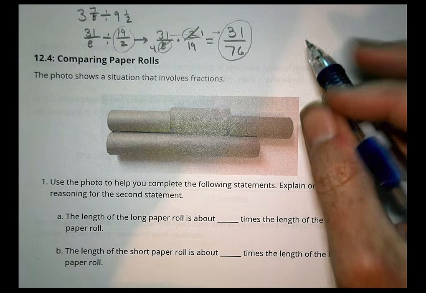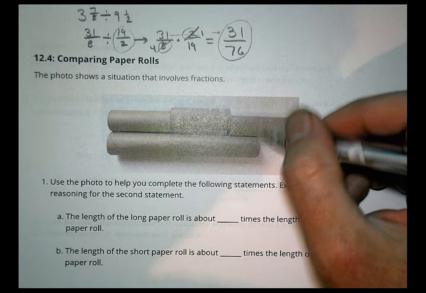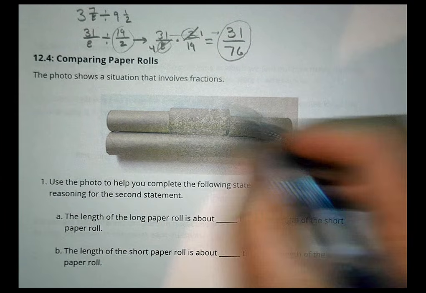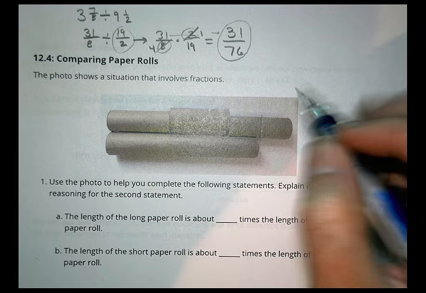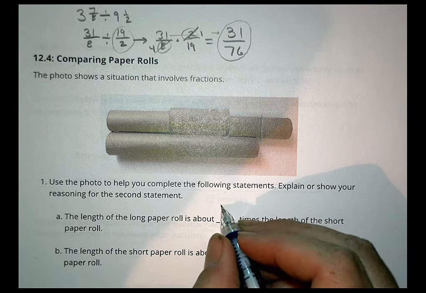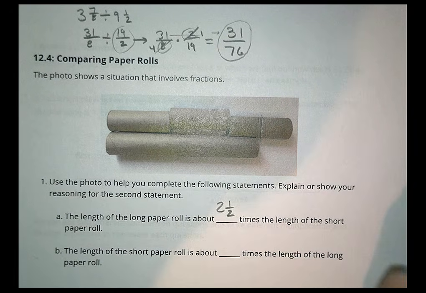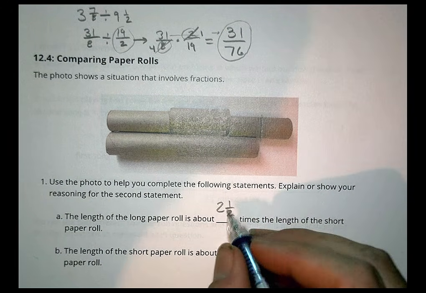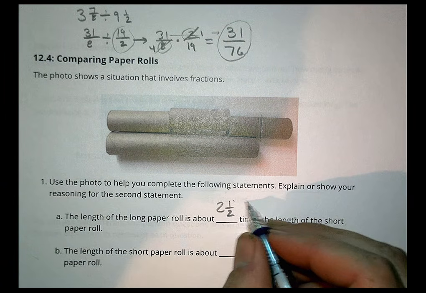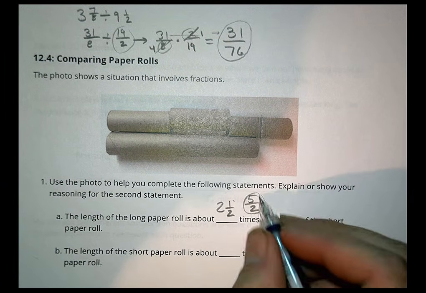Well, this is about half of it, right? Half of that one. So we would say this one is equivalent to 1, 2 and a half. So 2 and a half times. Now I could write 2 and a half like 2 and a half, but notice this. 2 times 2 is 4, plus 1 is 5. So it's 5 over 2. That's the length of that one.